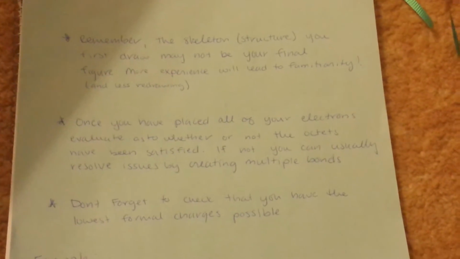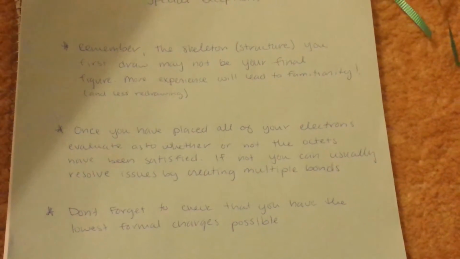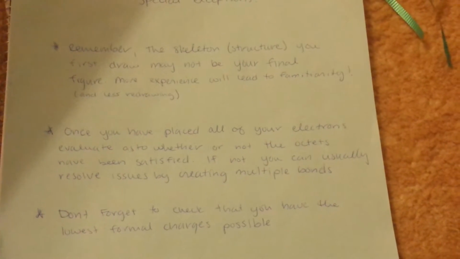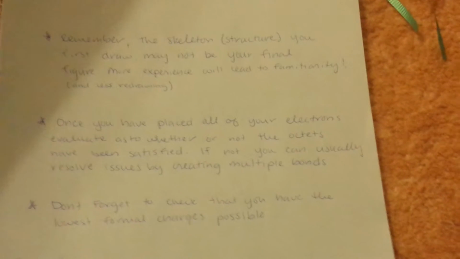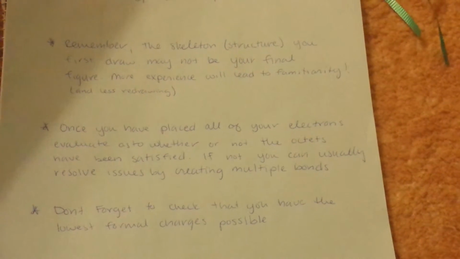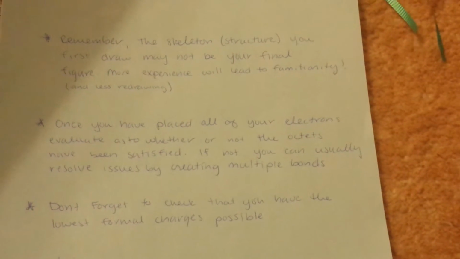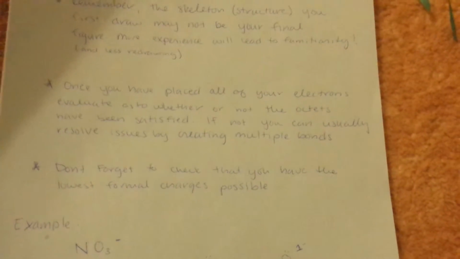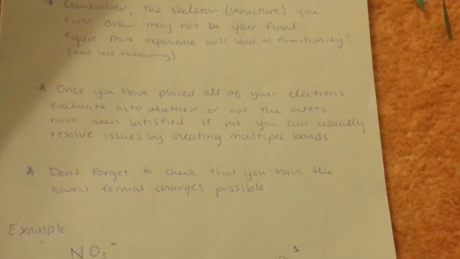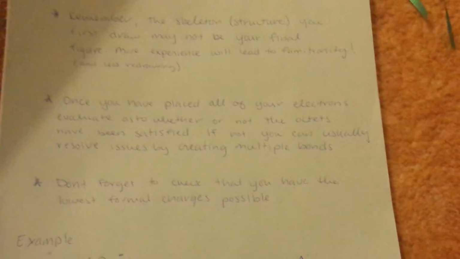Once you have placed all of your electrons, you need to evaluate whether or not octets have been satisfied. If they haven't, then you can usually resolve the issue by creating multiple bonds, such as double bonds or triple bonds between your atoms. And don't forget to check that you have the lowest formal charges possible.